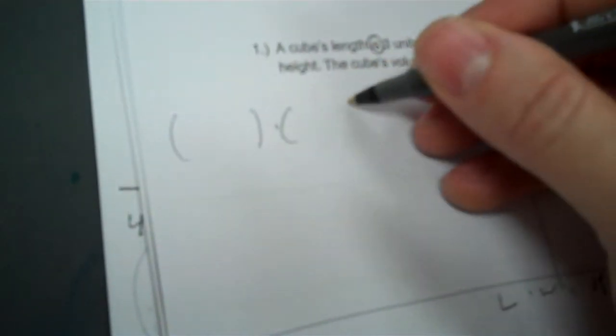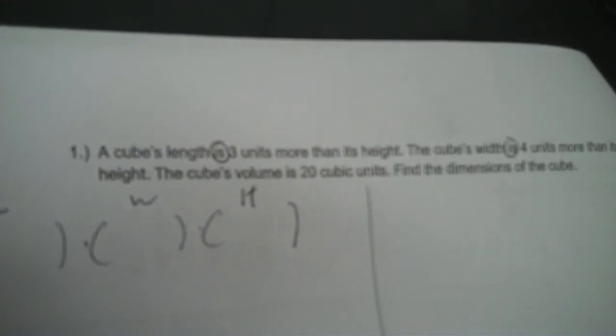Okay, so let's make a parentheses like we did on the last one. Length, width, height. Okay, so we use these equals so we can get the same variable in all my parentheses. So length equals 3 units more than the height. So H, 3 units more plus 3. So in the L parentheses, I put H plus 3. Now there's another one. The width is 4 units more than its height. So height's the other one. Work your way backwards, you just see 4 more, so H plus 4. So in the W parentheses, we put the expression H plus 4. And in here we just use H. Now I have all H's. Now I'm going to FOIL these.